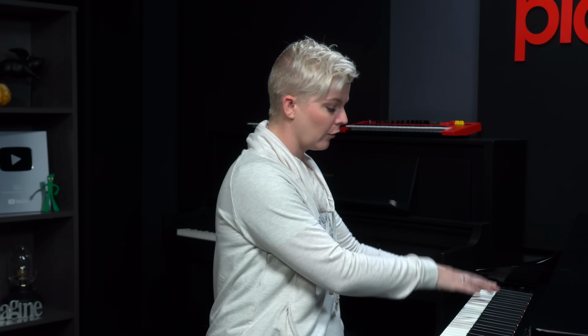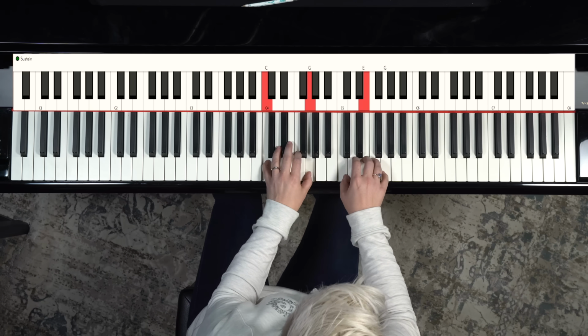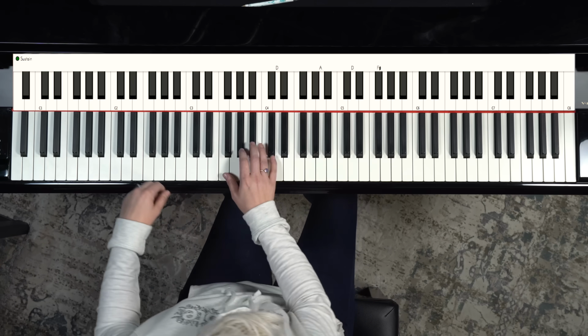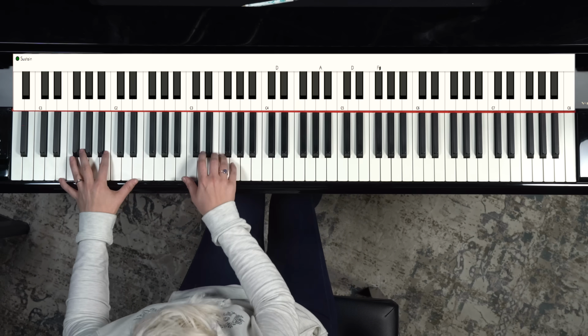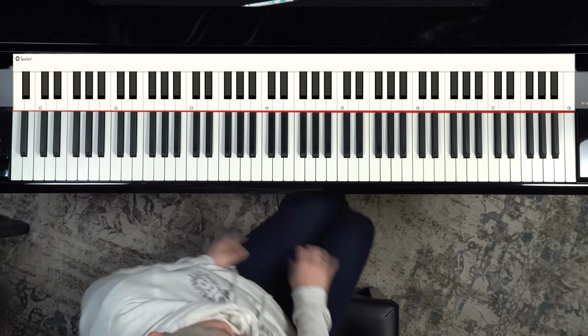And that even works when you're moving around on your keyboard. So if you're down low, maybe all of a sudden you want to take it up high. And then you can come back down to the middle or low end of your piano. Wake up your neighbors. So those are some tricks for adding drama and intensity to your playing.